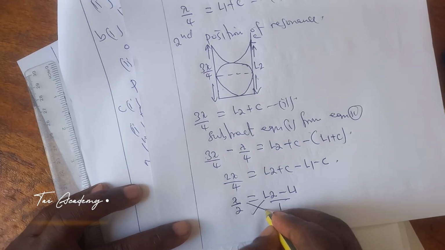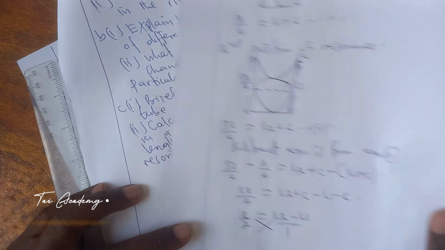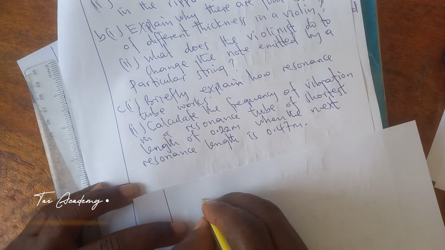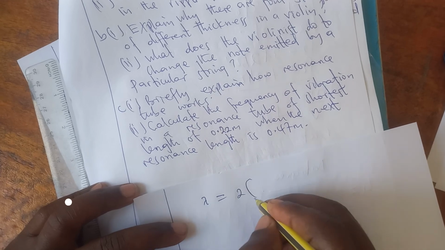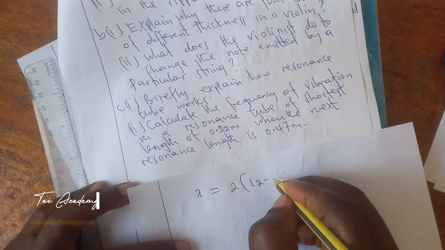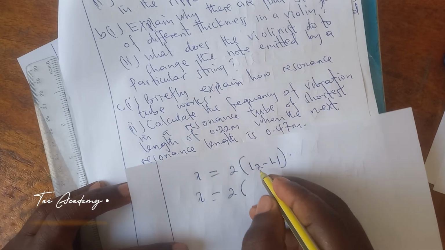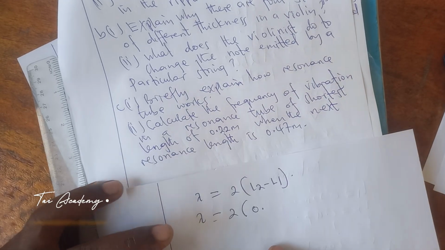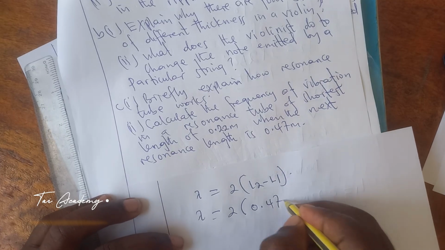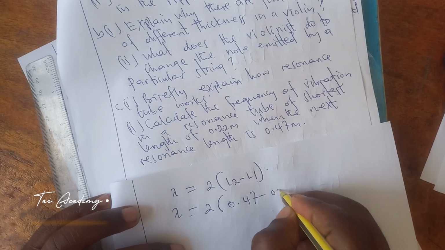Placing it over 1, once we cross multiply, you get wavelength equals 2 times the bracket of length 2 minus length 1. Now wavelength equals 2 times the bracket of 0.47 minus length 1, 0.22.